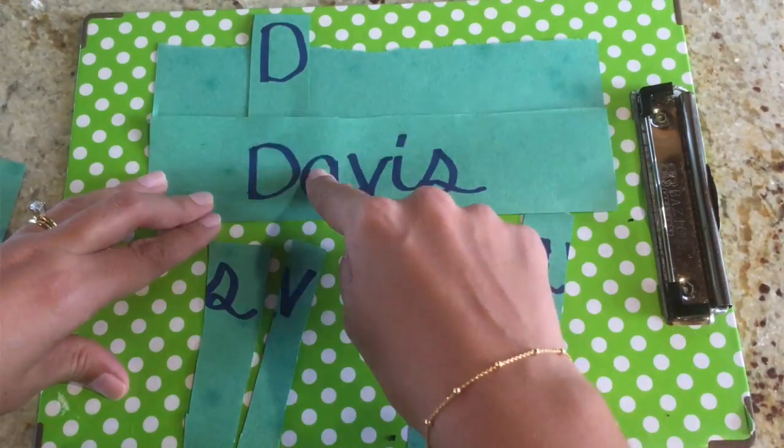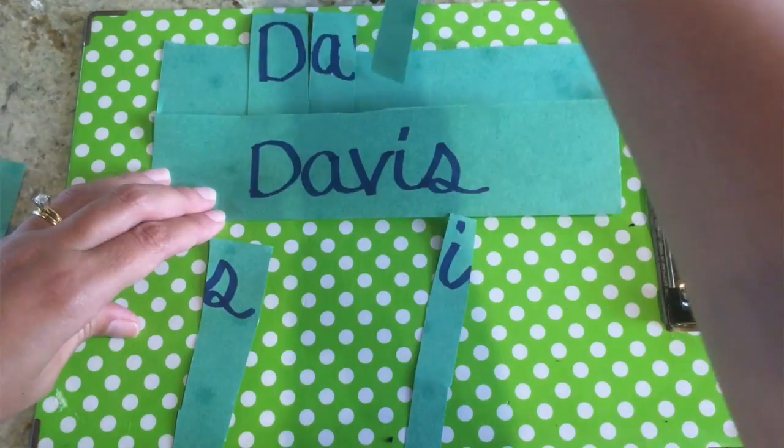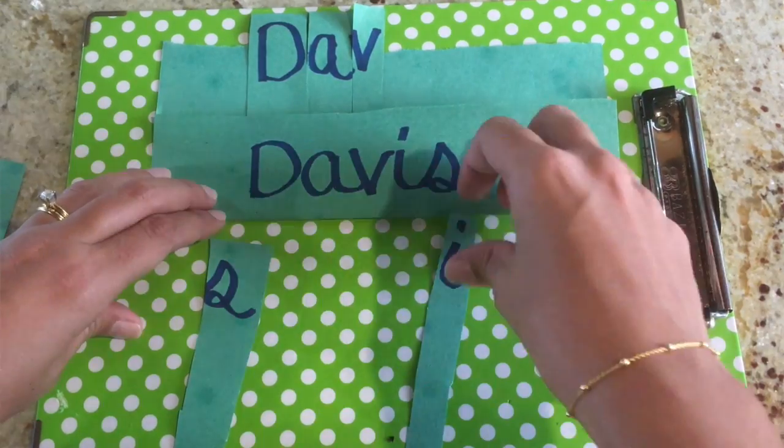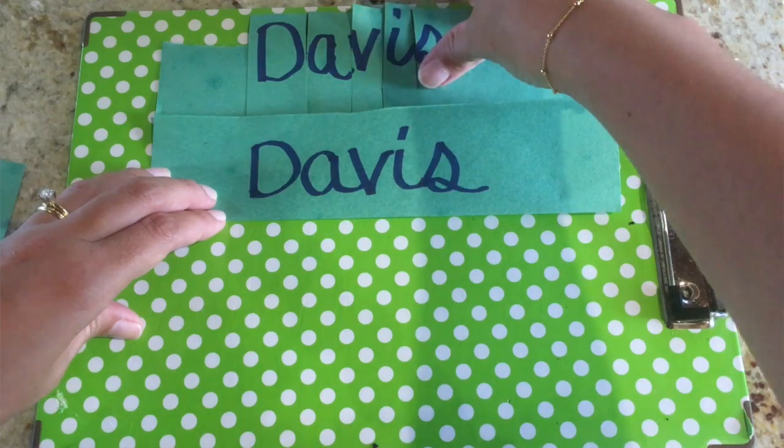For example, my name is Mrs. Davis. I need to match the D with the D, the A with the A, the V with the V, the I with the I, and the S with the S. Your turn. You have to try and match your letters with the ones on the fold. Great job! Once you have done that and they can do it independently, you can try doing your last name to get them practicing their last name.